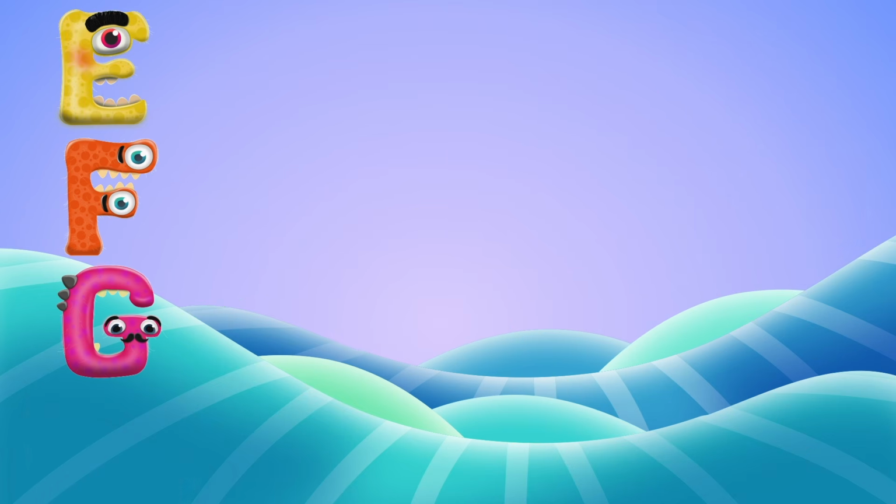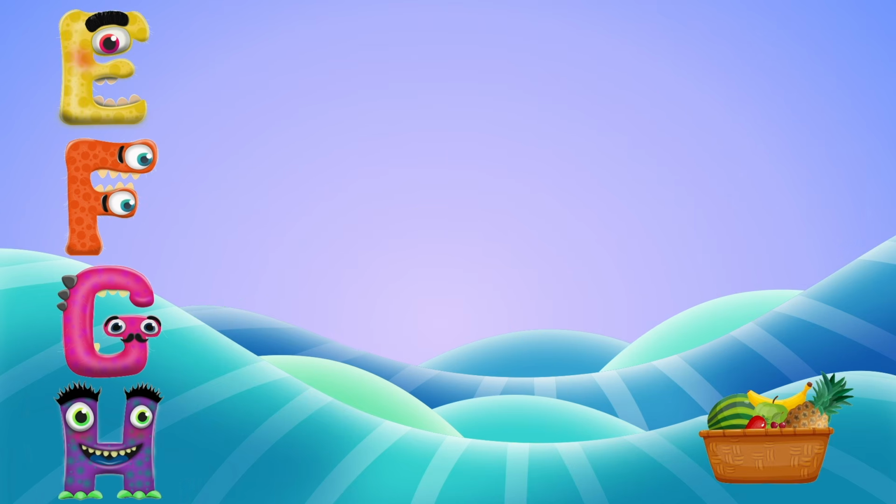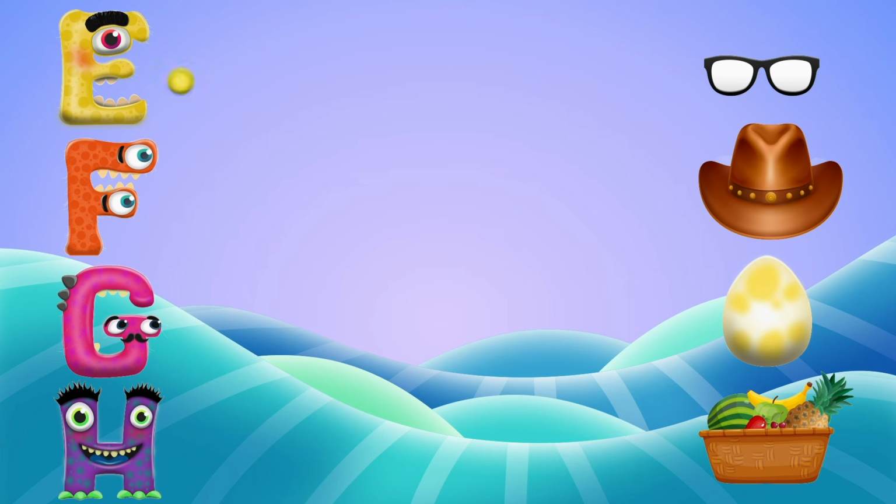Hello kids! Today we are going to match another set of monster alphabet with the correct pictures. On the left side, we have monster letters E, F, G, and H. While on the right side, we have pictures of glasses, hat, egg, and fruits. Are you ready to match our monster alphabet to the pictures that start with the same letter? Let's begin! Let's start with letter E.